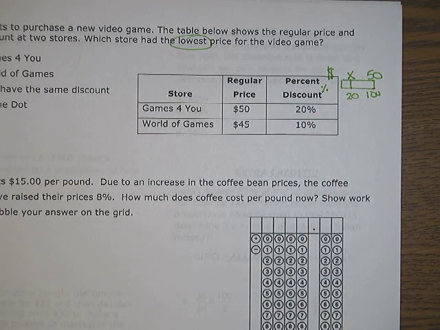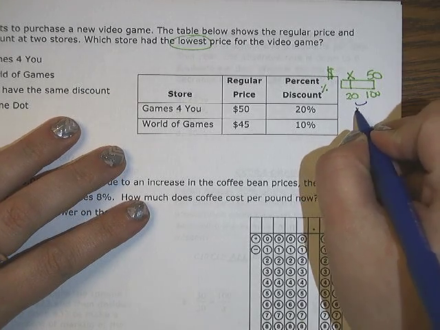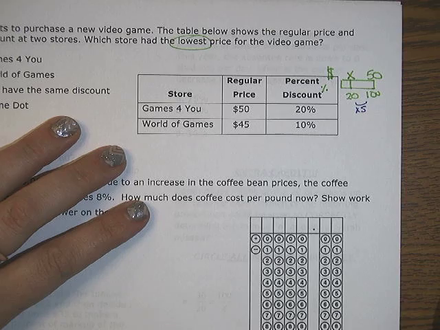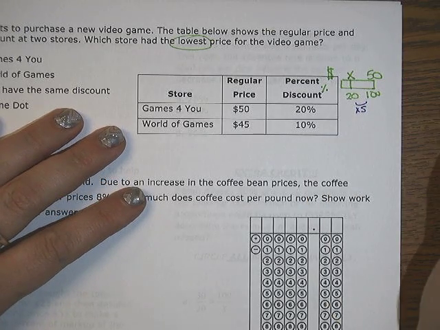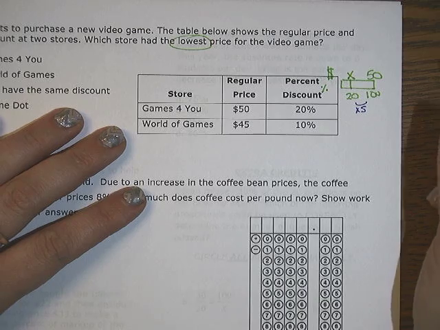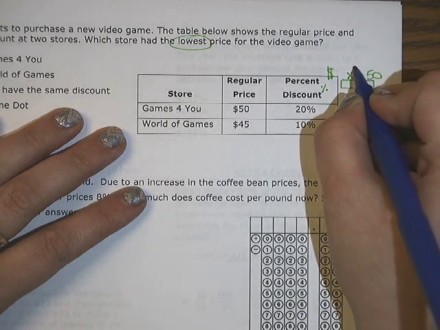Now this one's a little bit easier because you can think of a number that would get you from 20 to 100. If I just multiply 20 times 5, I can get to 100. So if I can see a shortcut like this, I don't have to do all the multiplication and division. You can do it, absolutely, but this is just a shorter, quicker way to do it.